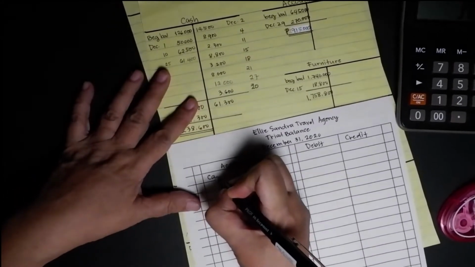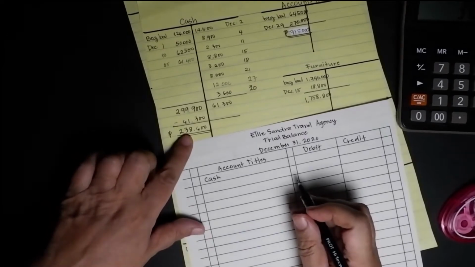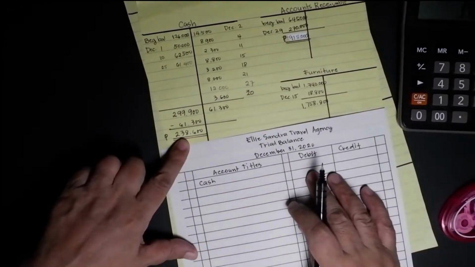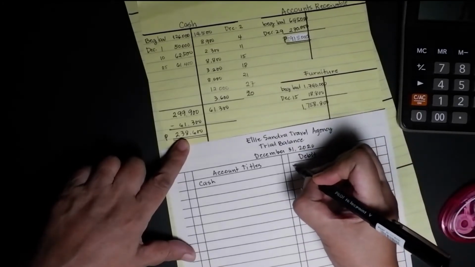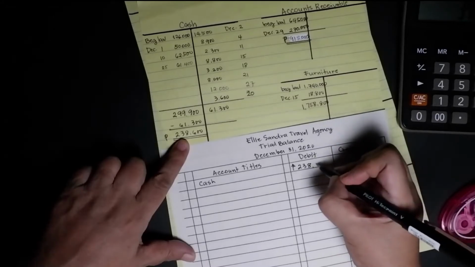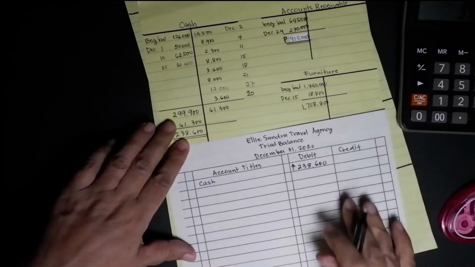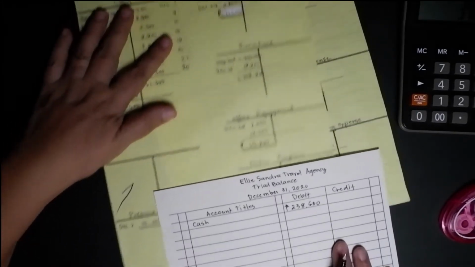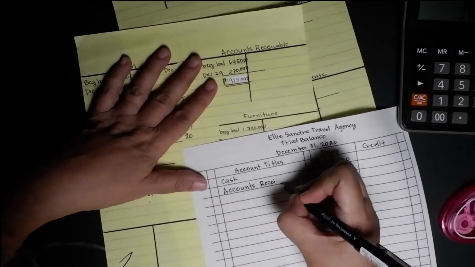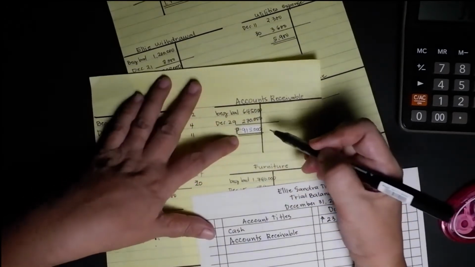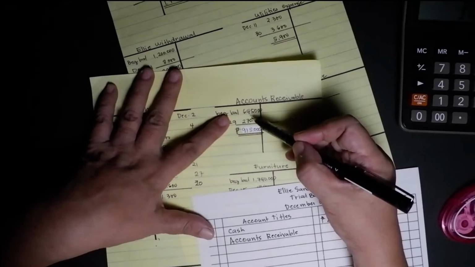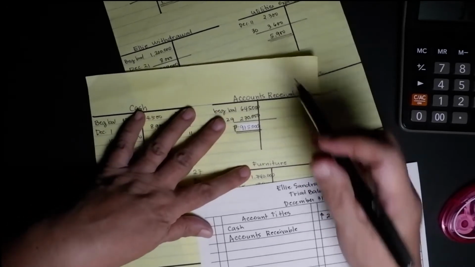Okay. So we have cash. The balance is 238,600. Debit side, so it should be on the debit column. Then we have accounts receivable. We have a wrong total before. I corrected it already because I thought this is 64,500 only.